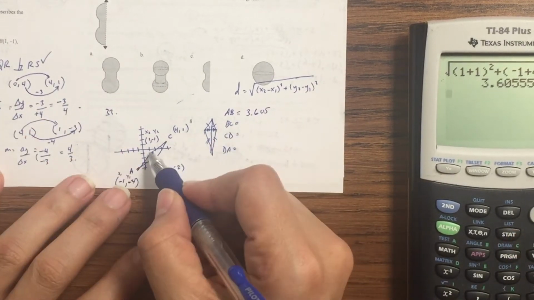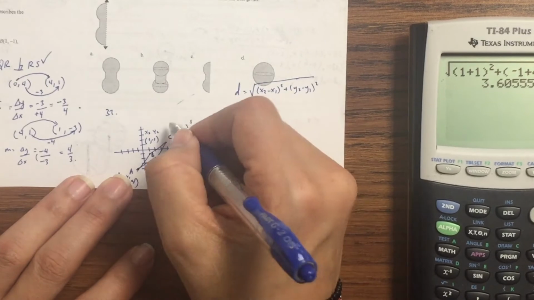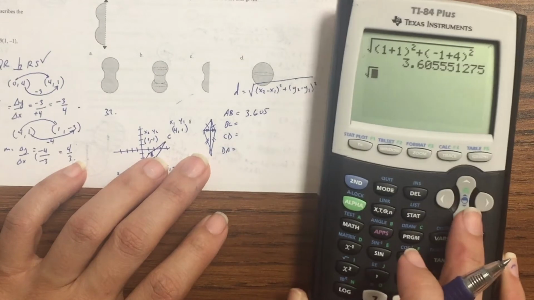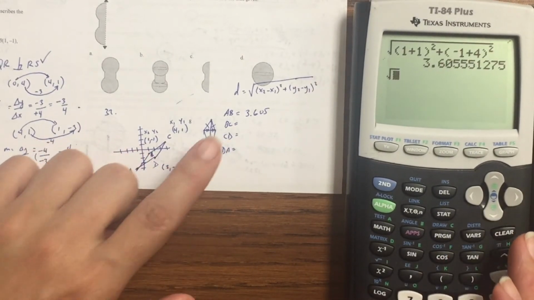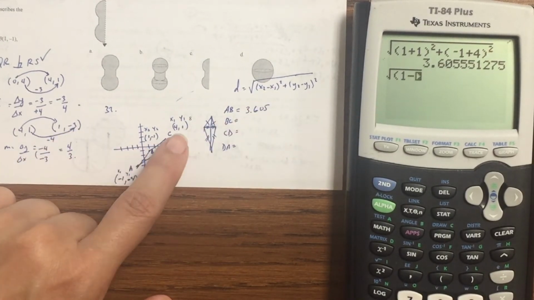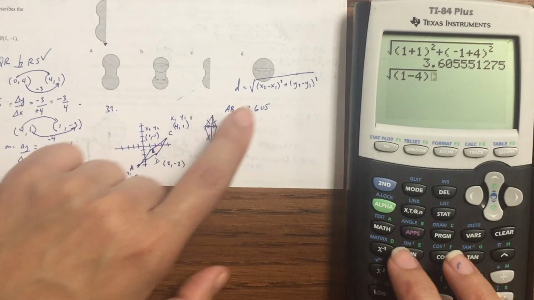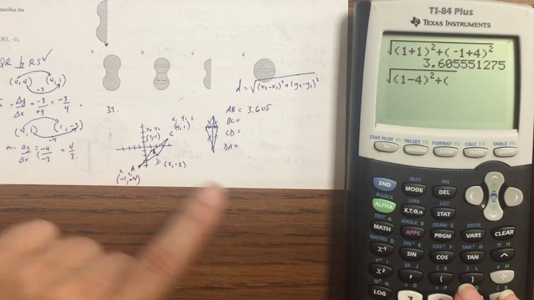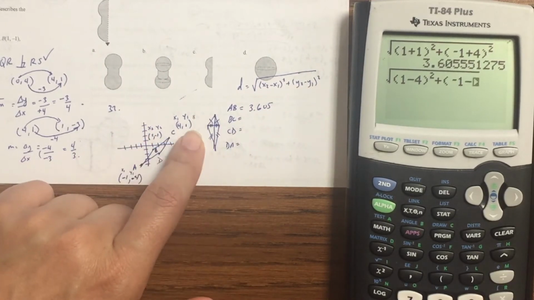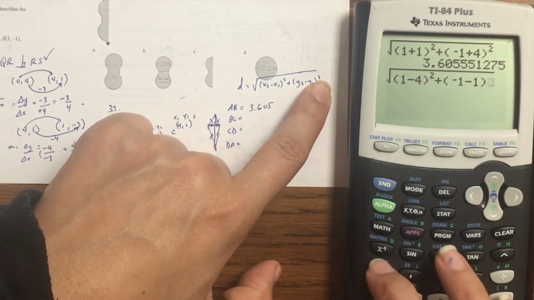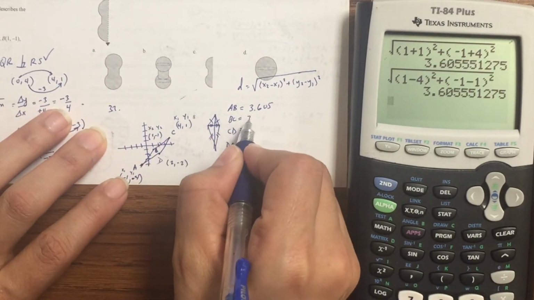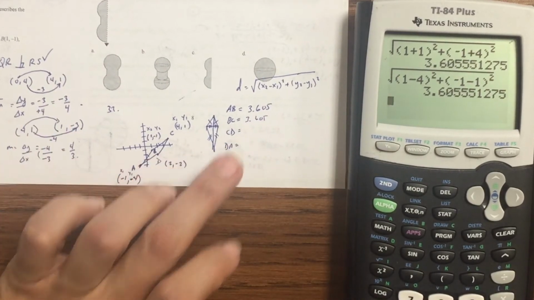All right, so let's find BC. So from B to C, if this is already x2, y2, I can label this x1, y1. And we're going to do the same thing. All right, so open parentheses, x2, which is 1, minus x1, which is 4, close parentheses, squared, plus y2, which is -1, minus y1, which is 1, close parentheses, squared. All right, so those are the same. So far this is the same as this. So 3.605.